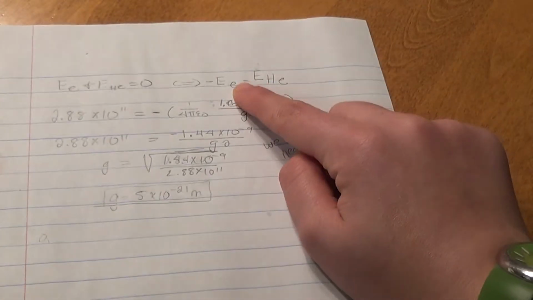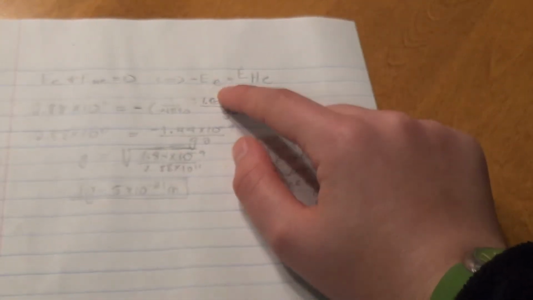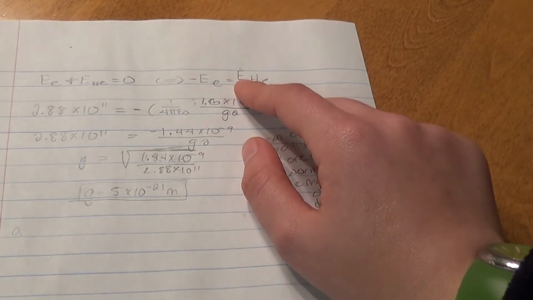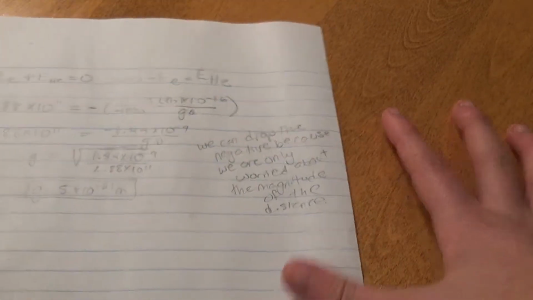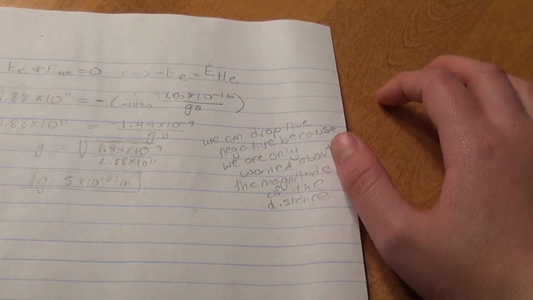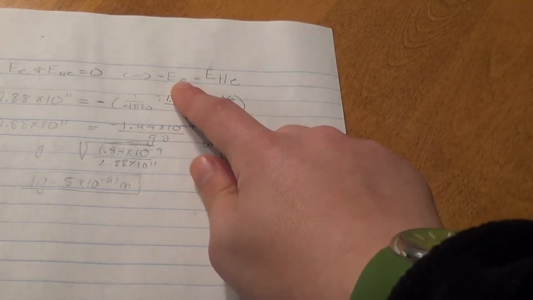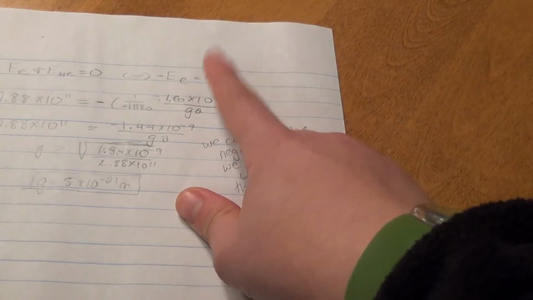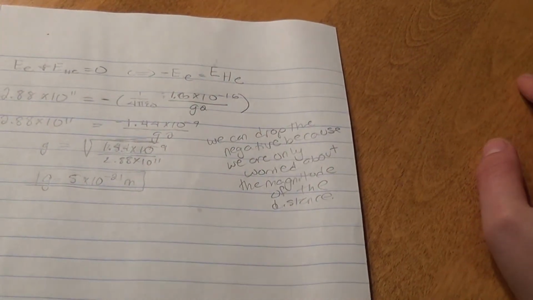That is the same as saying that the negative of the electric field from the electron has to equal the electric field due to the helium nucleus, or in other words, the magnitude of the electric field due to the electron has to be equal to the magnitude of the electric field of the helium, but the direction is opposite.